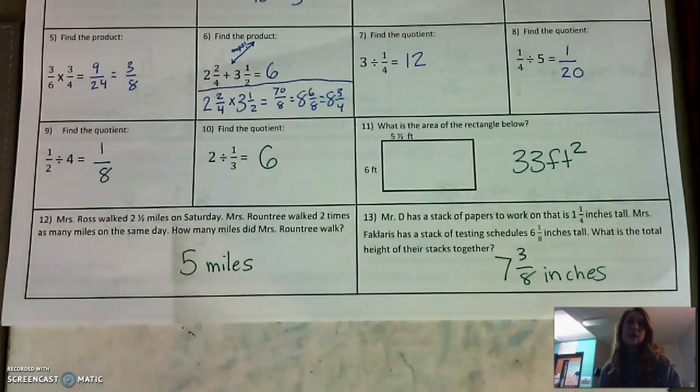Hey guys, in this video we're going to go over the next set of problems on our study guide. We're going to look at numbers 9 through 17. I've got the answers for the rest of the first page, number 9 through number 13. So let's go over this first, and then we'll look at the answers to the questions on the back.